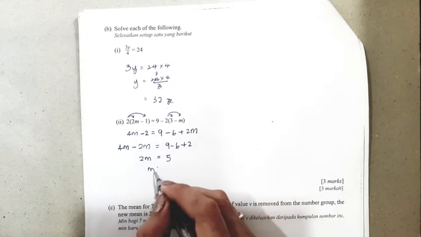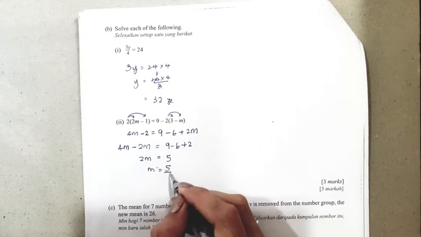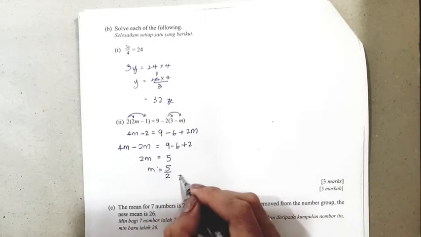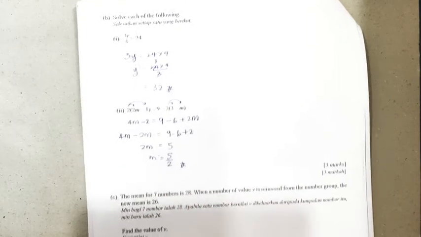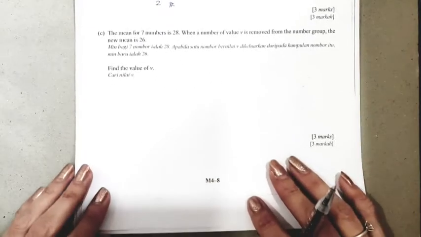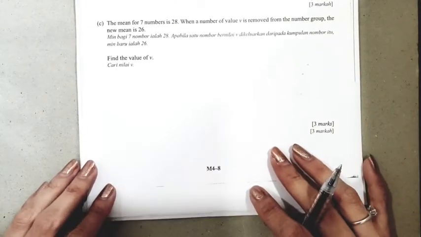So m equals 5 over 2. So that is our answer. Okay, and just leave it in fraction form. You don't have to change it to decimal.